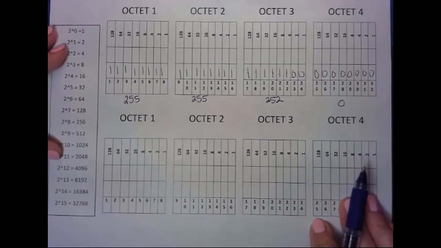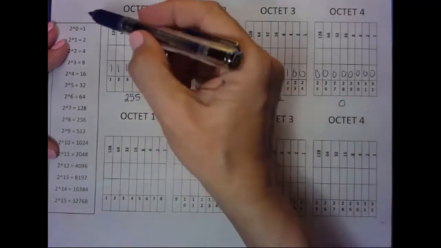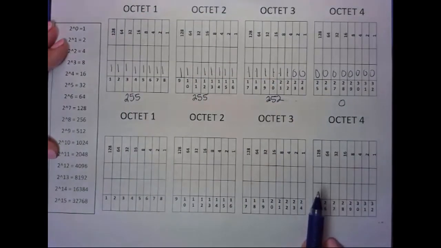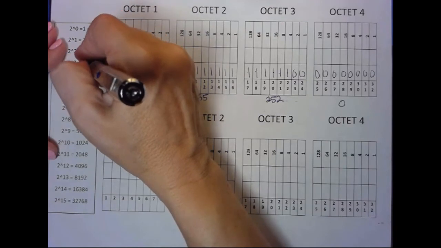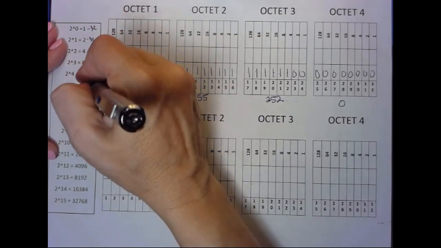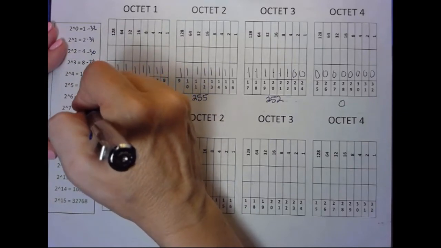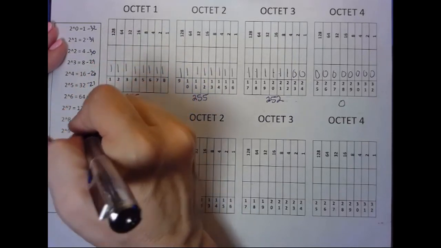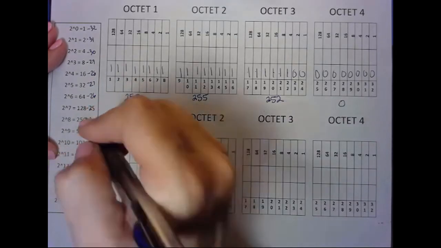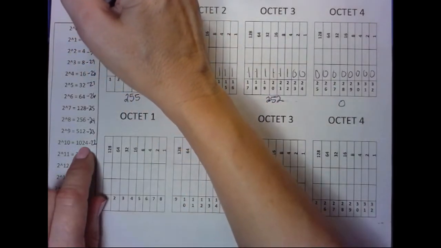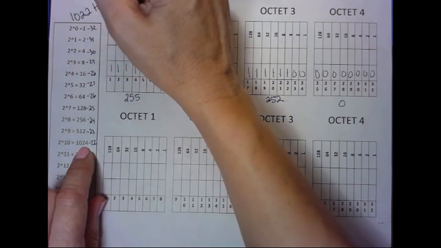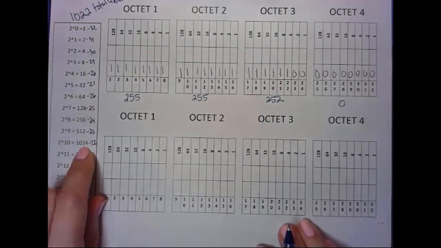Okay, so I've got my chart over here. My total number of addresses is 1024 minus 2, so I would have 1022 total usable hosts.